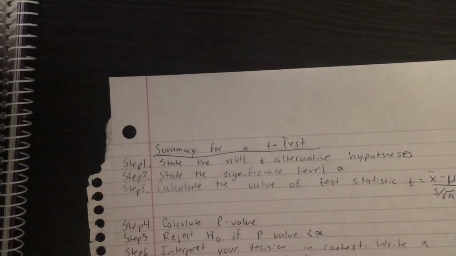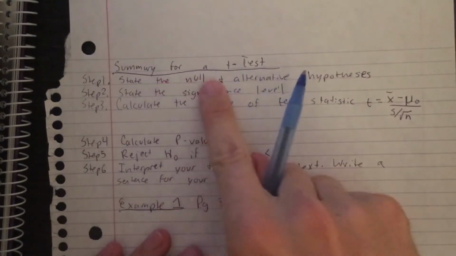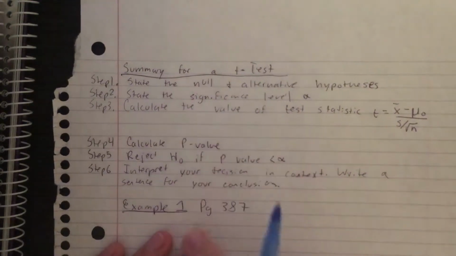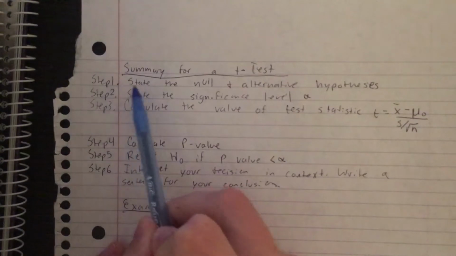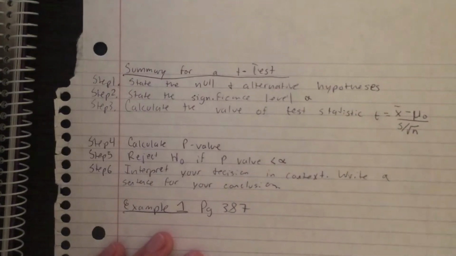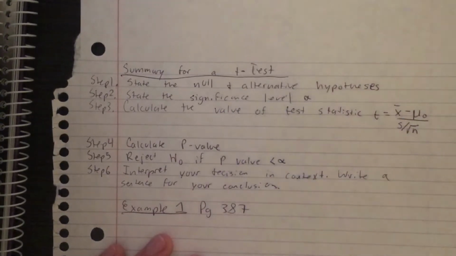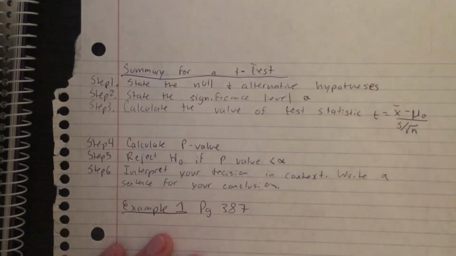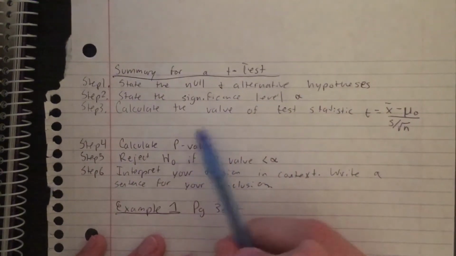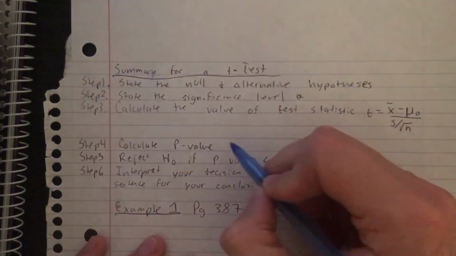So we're going to get to some math in a second, but just to summarize what we've gone over, the blueprint for hypothesis testing is this. The first thing we're going to do is state the null and the alternative hypothesis. Then we state the significance level. How comfortable am I with having that margin for error for rejecting the null? And then we're going to calculate the value of that test statistic.